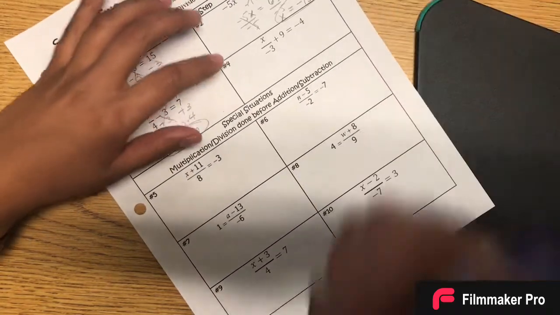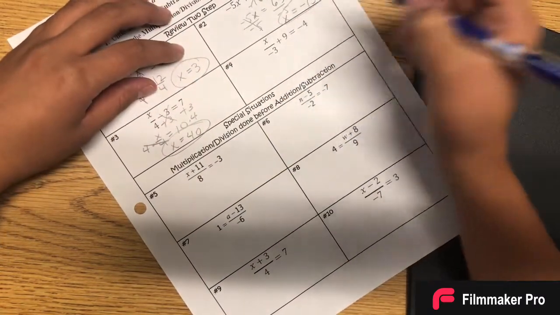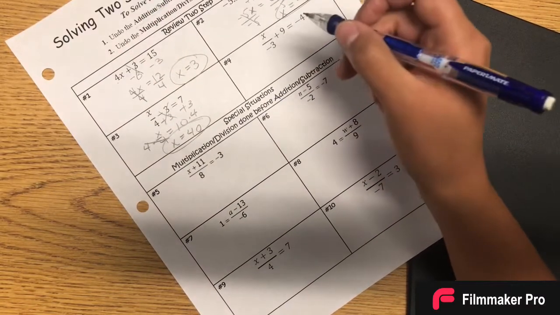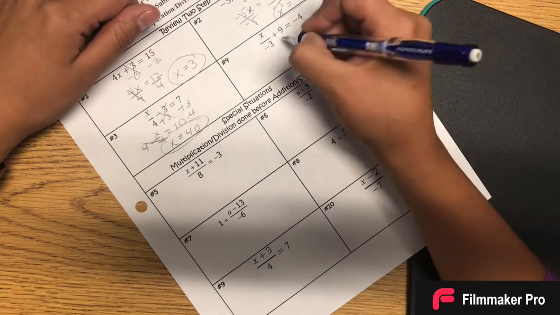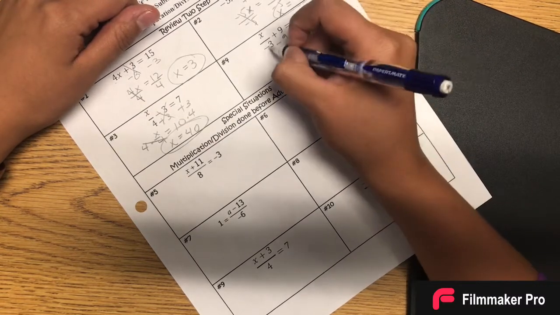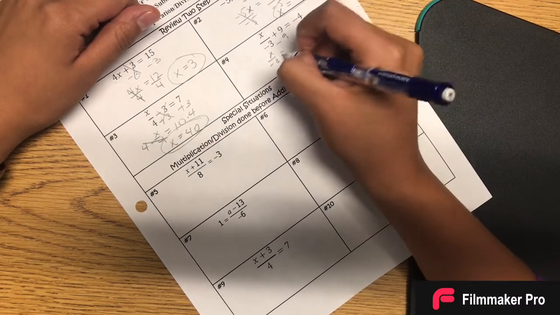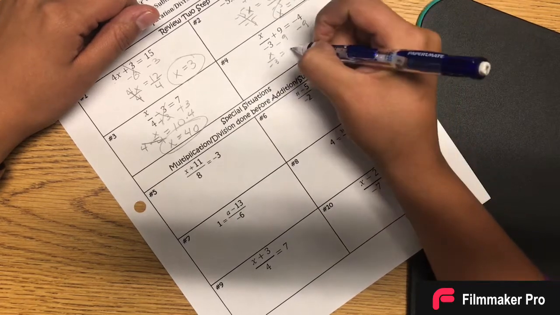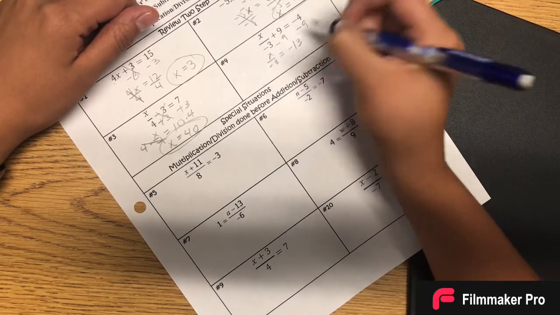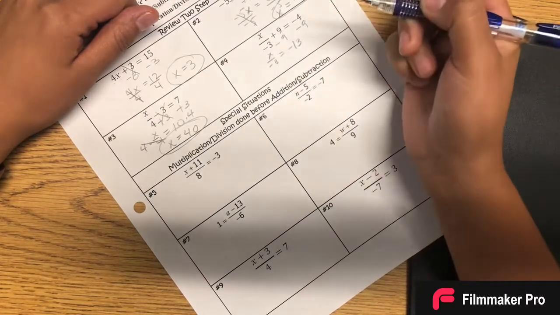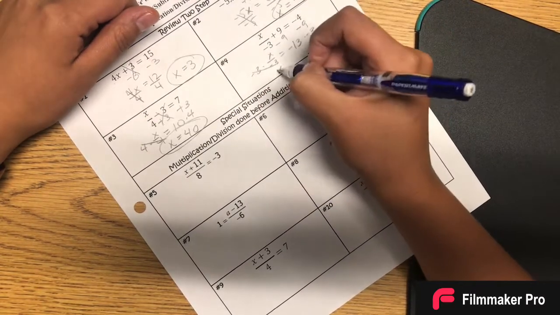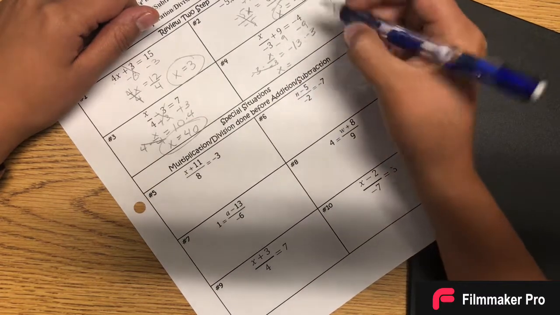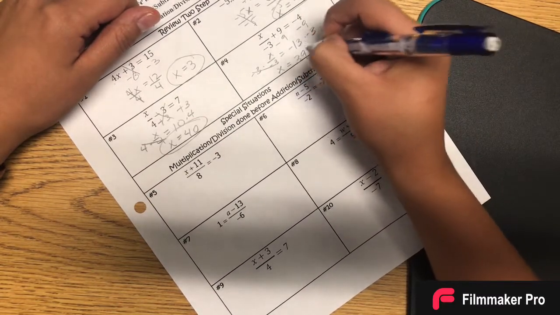One more of these, number 4. So I see division, I see addition. Well, before I can multiply by negative 3, I first need to take care of my addition. And the inverse of adding 9 is to subtract 9. So x over negative 3 equals negative 4 minus 9, which is negative 13. And then now I can take care of the division by multiplying by negative 3, where my negative 3's cancel, and negative 13 times negative 3 is positive 39.